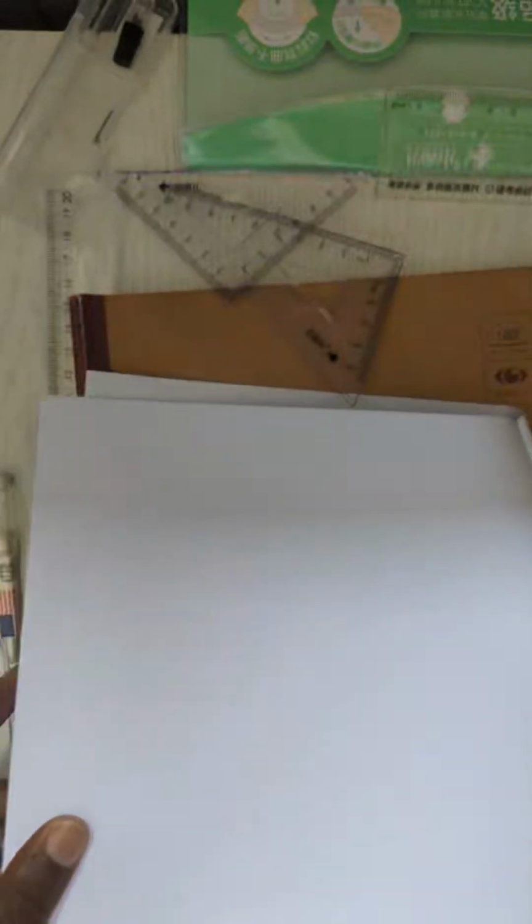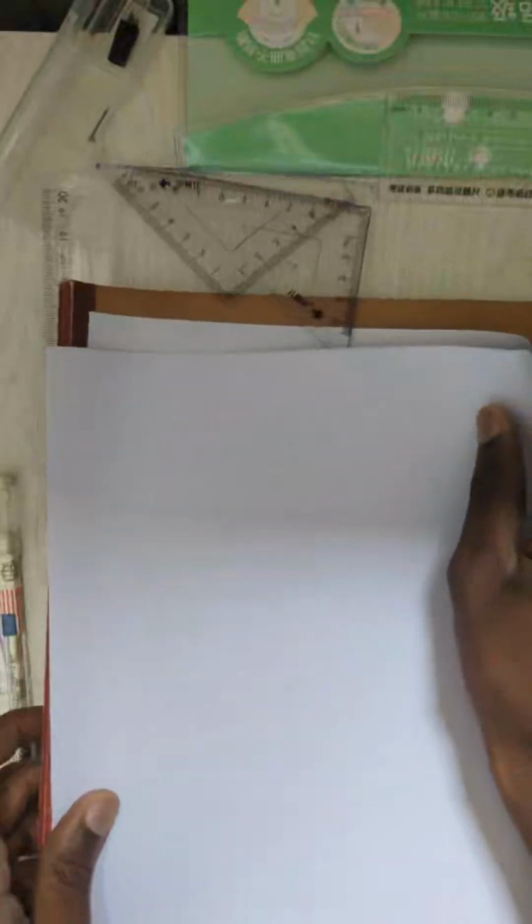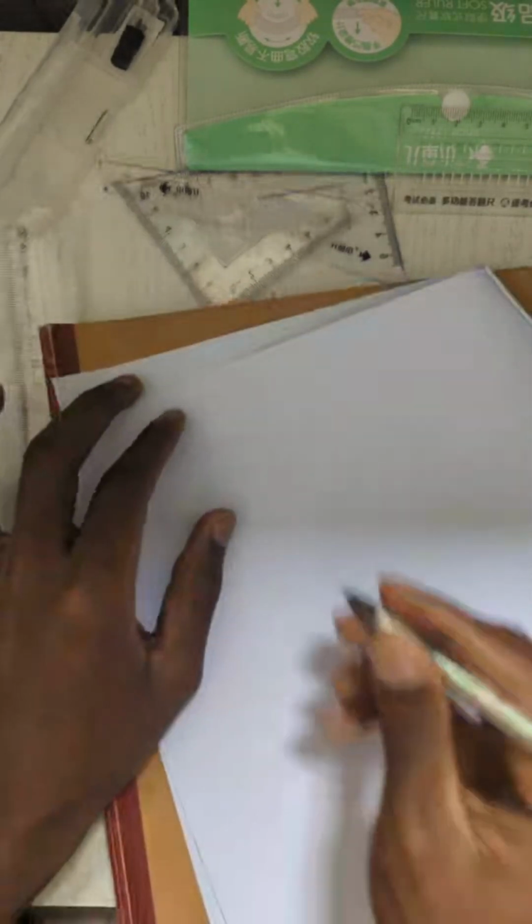Okay, so now we're going to go into types of constructions, or types of lines that we're expected to construct. We're going to start with triangles.